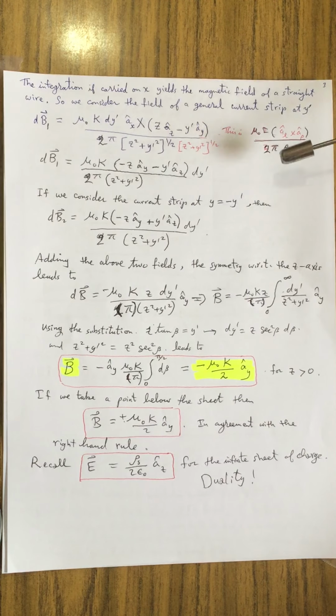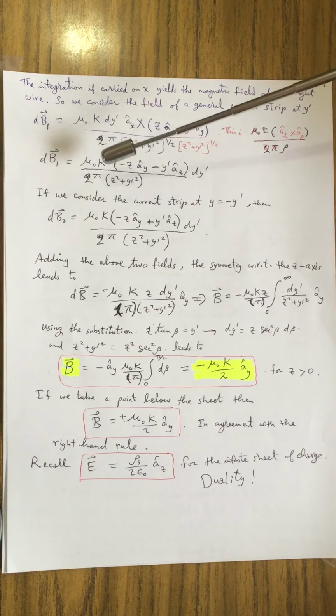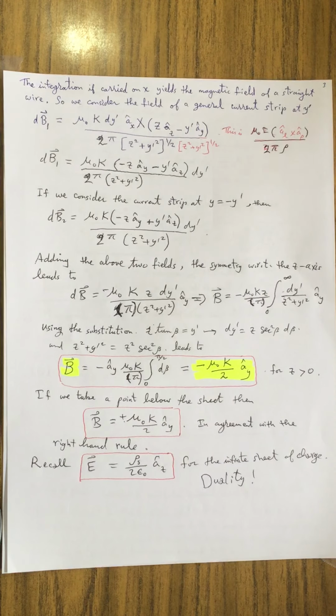This would give us dB1 here, which has two components in the direction of y and the direction of z.